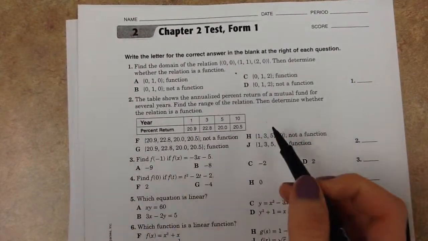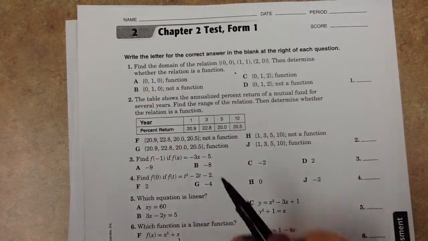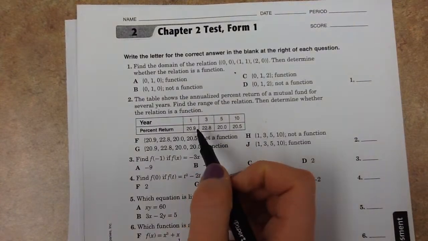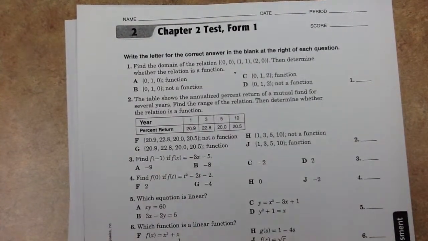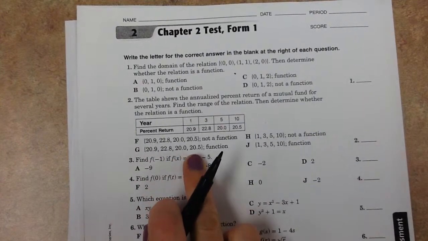Now, if you think about this one in terms of the context of this problem, it's not possible for 1 year to have 2 different percent returns. Each year you only have one value for that number. So this is definitely going to be a function. So that would be letter G. This is the range, all the possible y values, and then it is in fact a function.